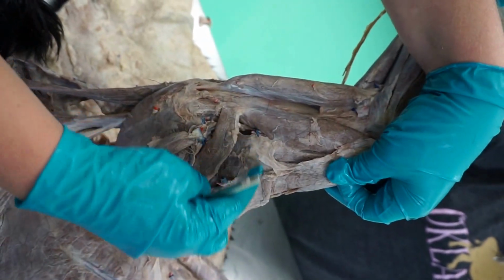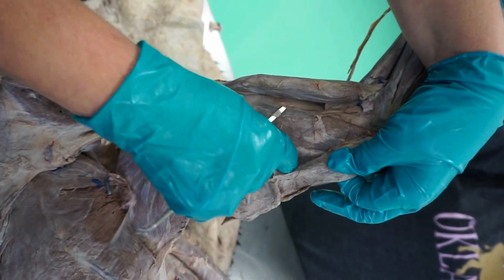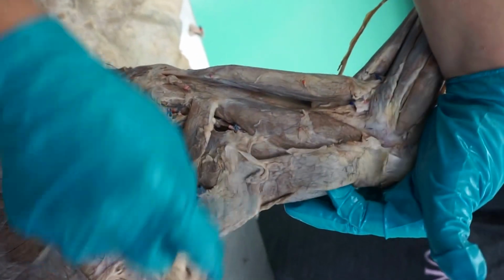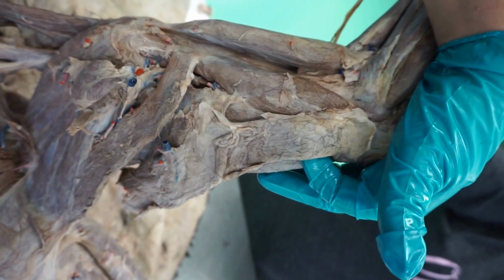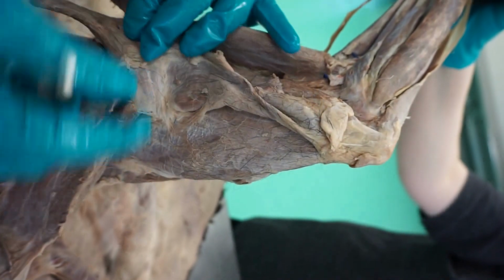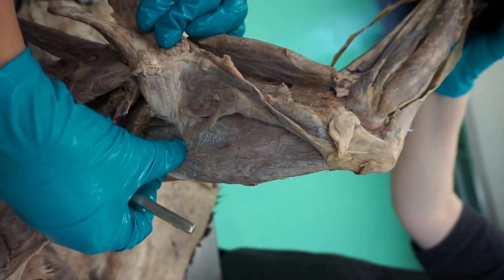Most of what we see on the caudal aspect of the brachium would be our triceps brachii. We'll have a small strap-like muscle, the tensor fascia antebrachii. If I reflect that, most of what we're going to be seeing here is the long head.